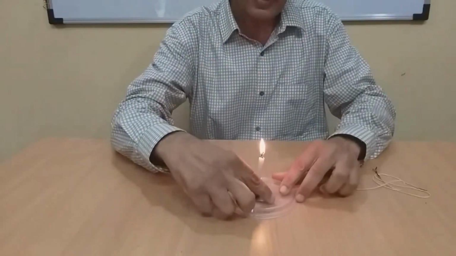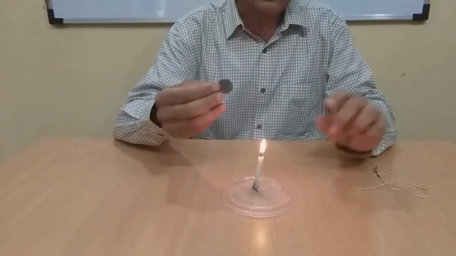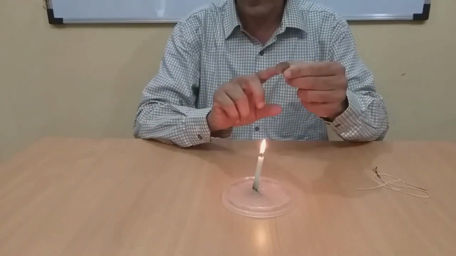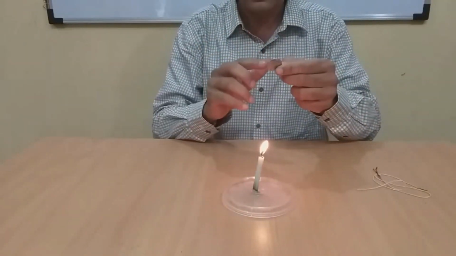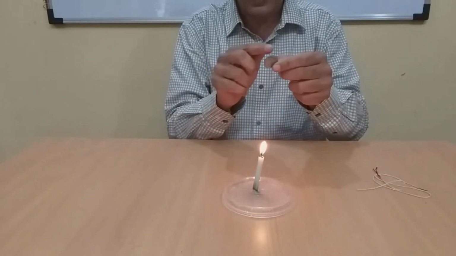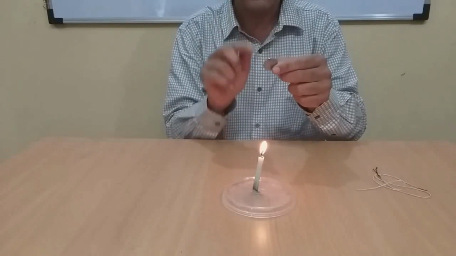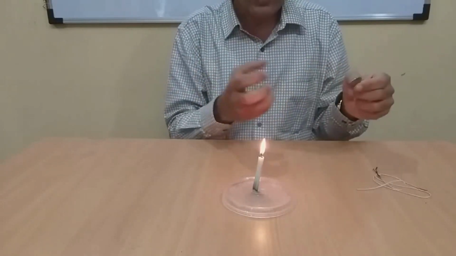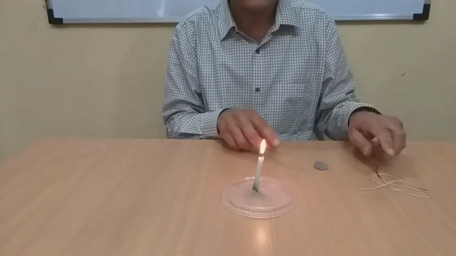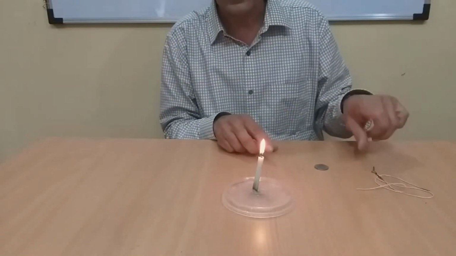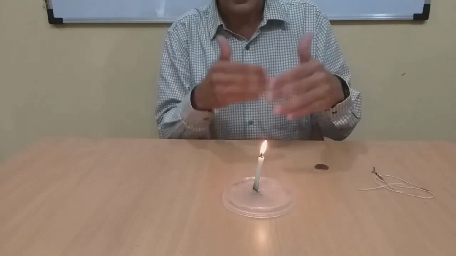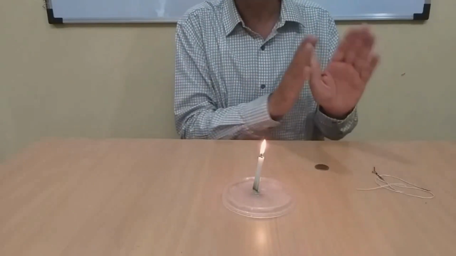Now what happens exactly in this? The heat which is given to this thread is also given to this coin, and the heat of that flame gets transferred inside this metal. This metal is a good conductor of heat. So that much heat is not sufficient to set the cotton on fire. It takes some more time to create that much heat so that this burns.